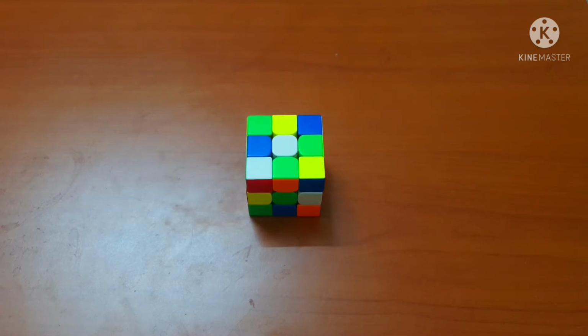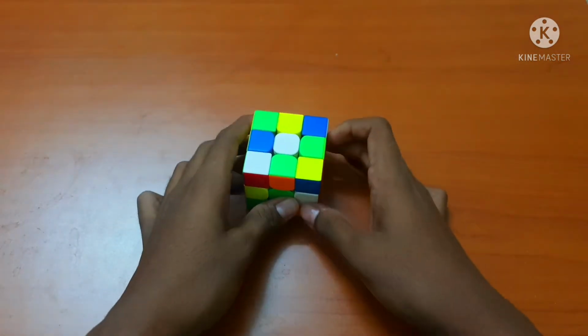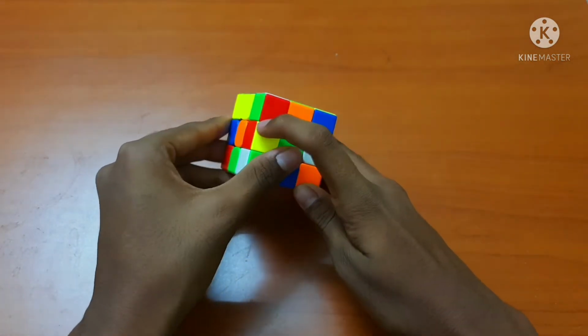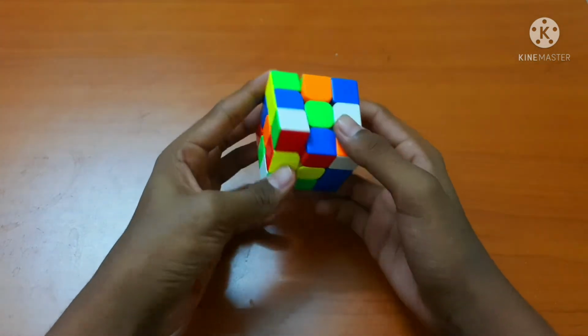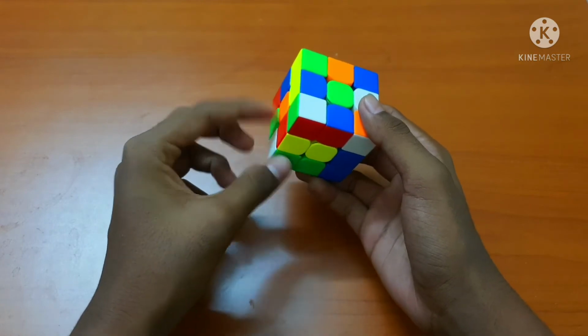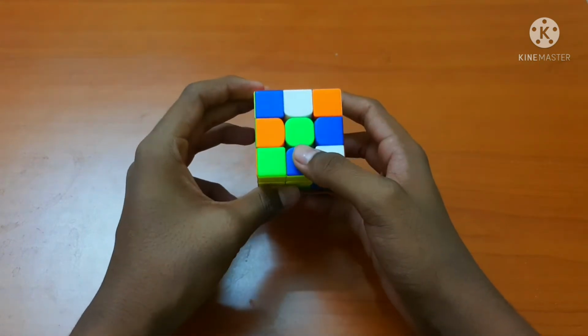For the fourth scramble, Tymon did yellow X cross. The cross edges are here, here, here and here, and he noticed the free pair here and used it to make a X cross. He did L to solve this cross edge and F prime to insert this cross edge.